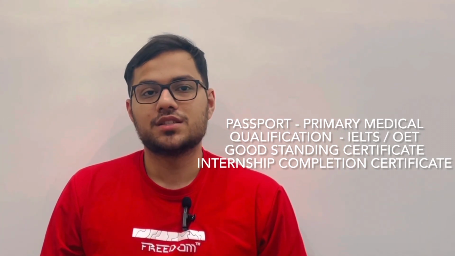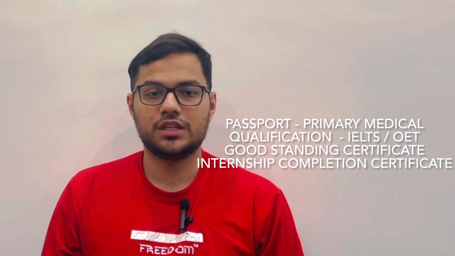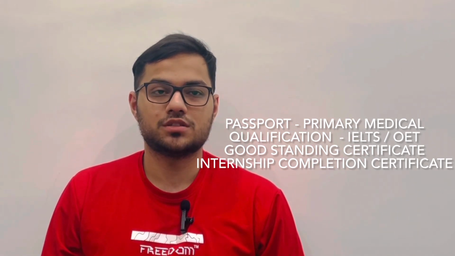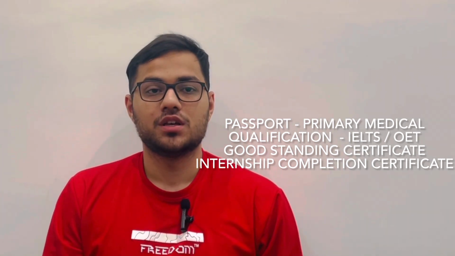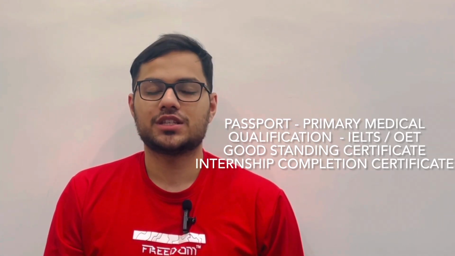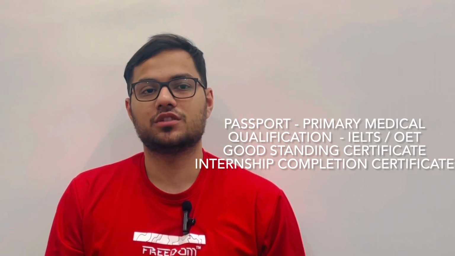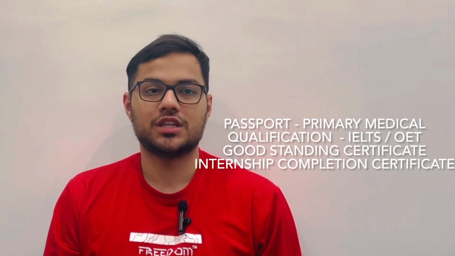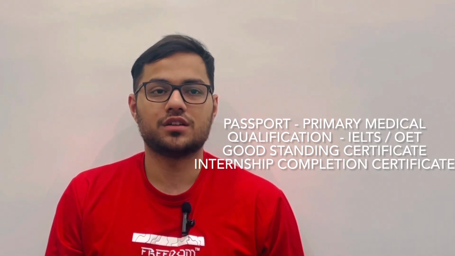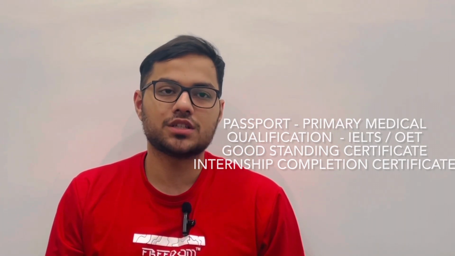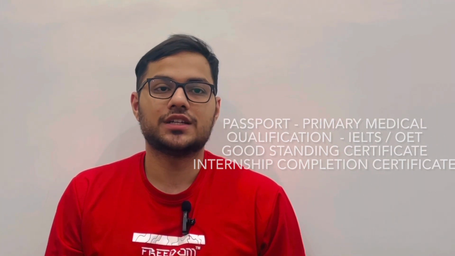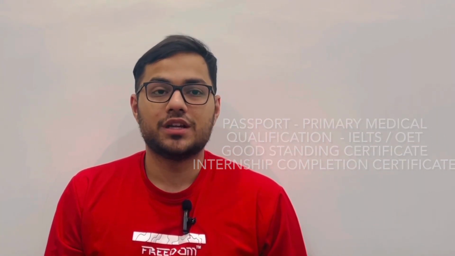Then a good standing certificate from your home country and your internship completion certificate, which is equivalent to the F1 post in the UK. So keep all these documents handy, because generally these documents are asked for by the GMC for each of the candidates. Sometimes in my country the good standing certificate takes time, so it's better to keep these kinds of things handy.